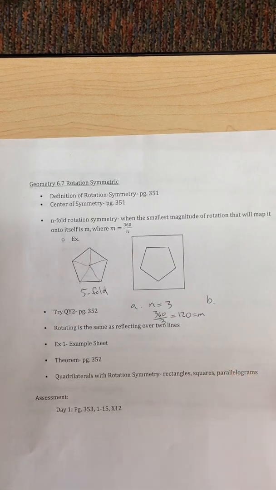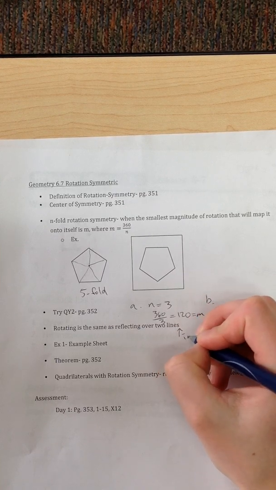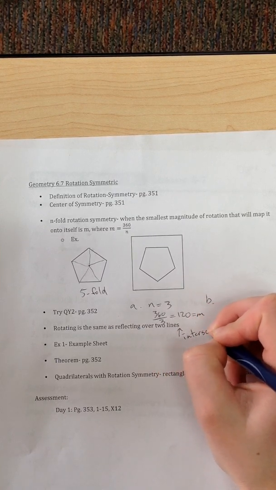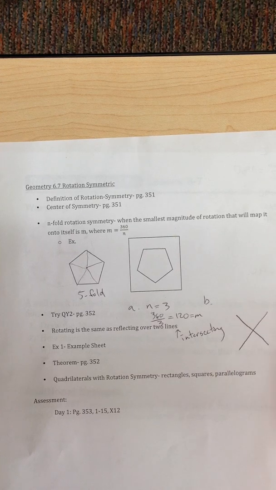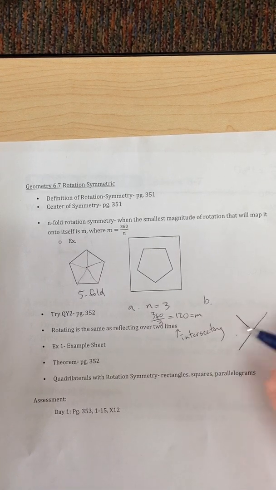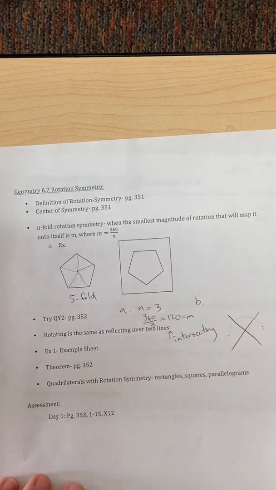Alright. Next thing. Rotating is the same thing as reflecting over 2 lines. And those 2 lines have to be intersecting lines. You remember, it's been two chapters ago probably, when we did reflections over multiple lines. When we had crossing lines and we did reflection over one and then reflection over the other, it ended up looking like a rotation or a turn. Okay, so that's kind of what they're talking about with this.